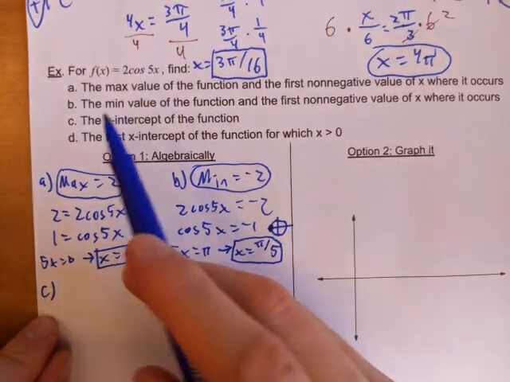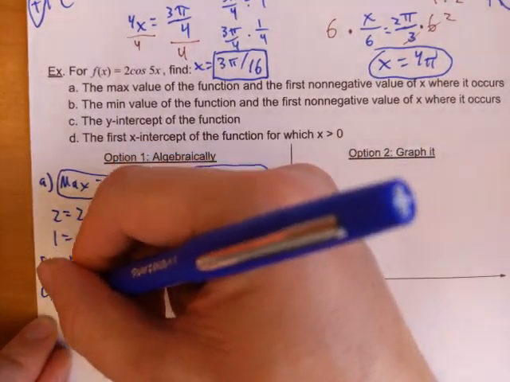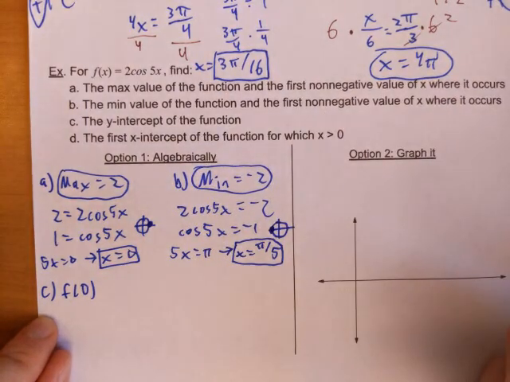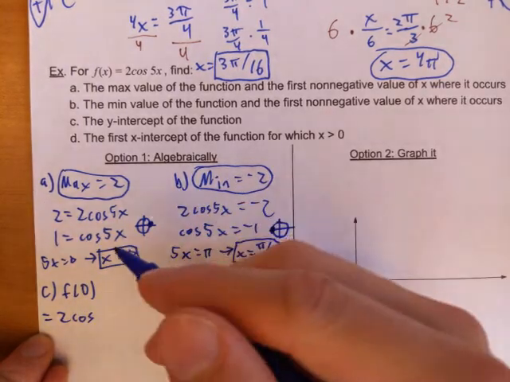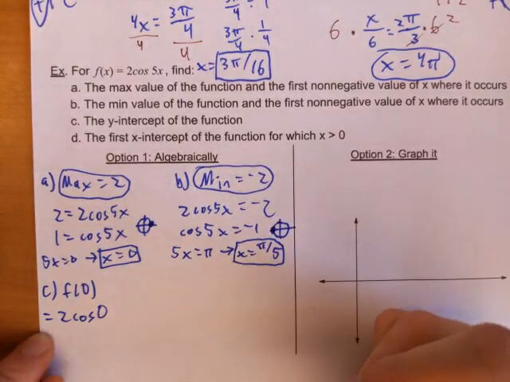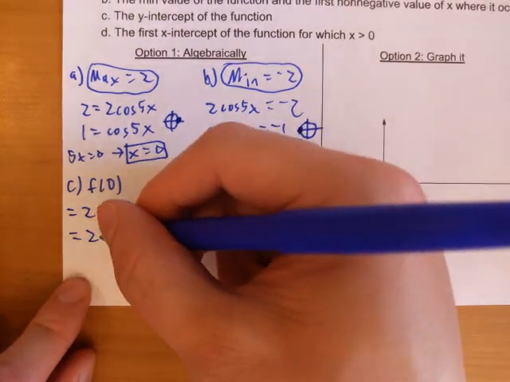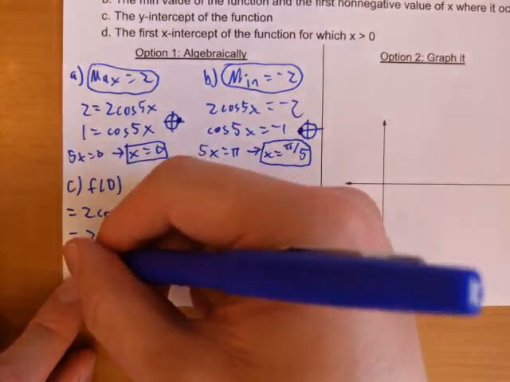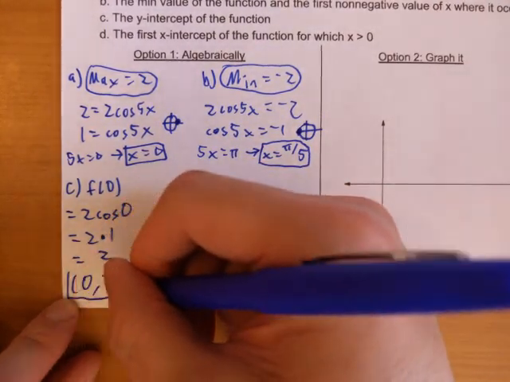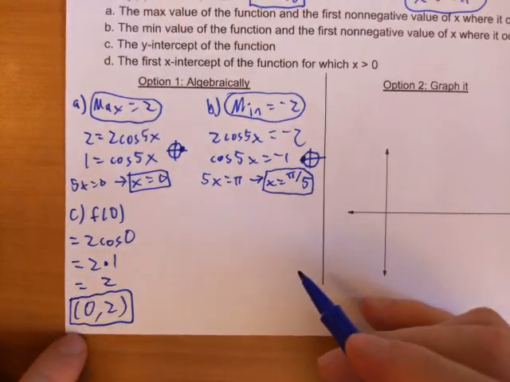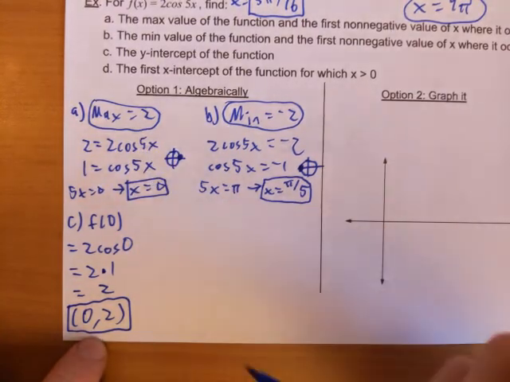All right, and then for the y-intercept, we know the y-intercept is when x is 0. So I just want to take 0 and plug it into that function right there. So I'm going to have 2 cosine, and then 5 times 0 is 0. So cosine of 0, I know that cosine of 0 is 1. So I'm going to have 2 times 1, which is 2. So I'm looking at a point 0, 2 for my y-intercept, which we probably could have realized already based on what we did in part A. That's the same point that we had there.